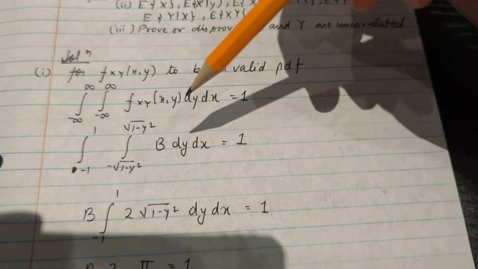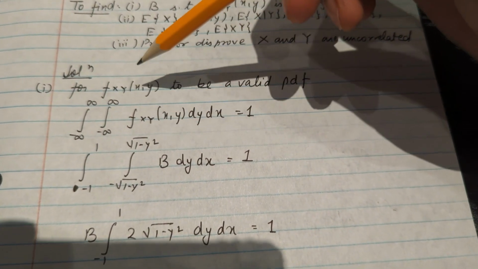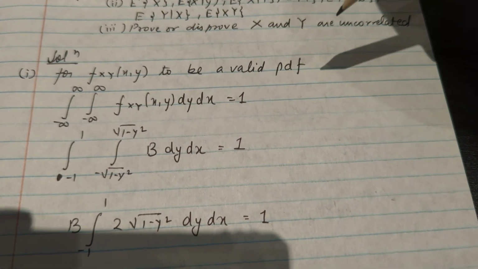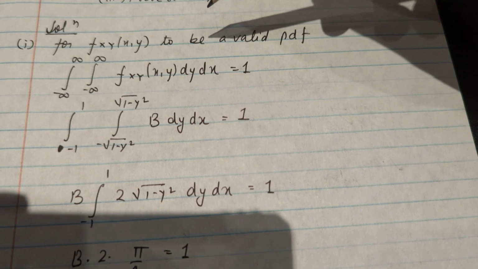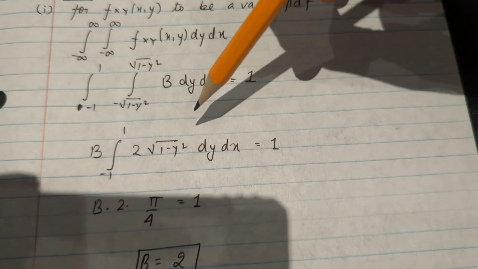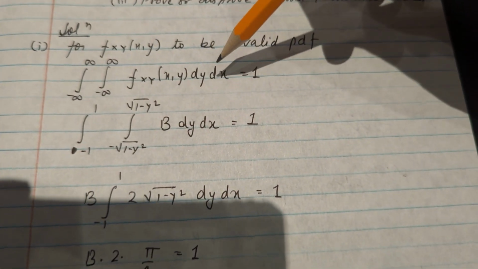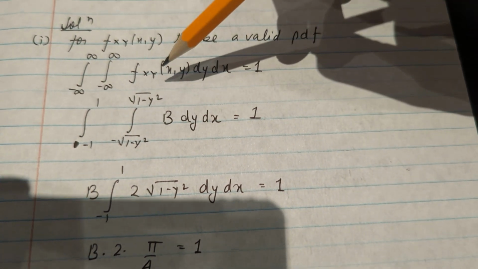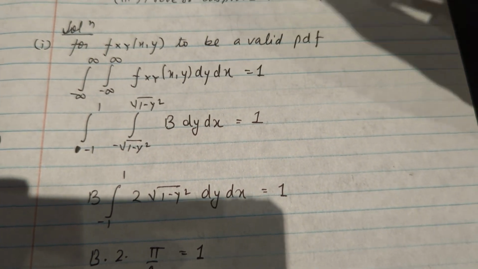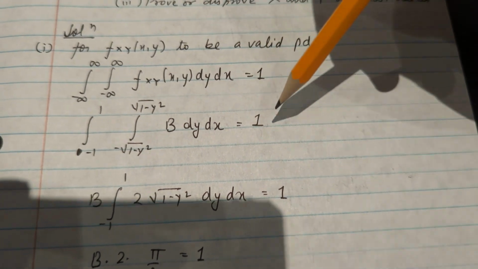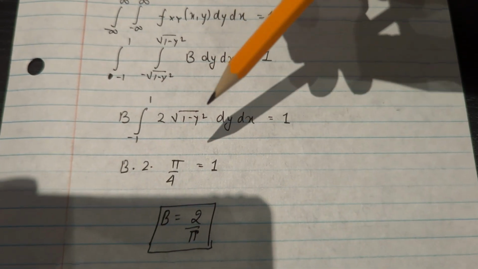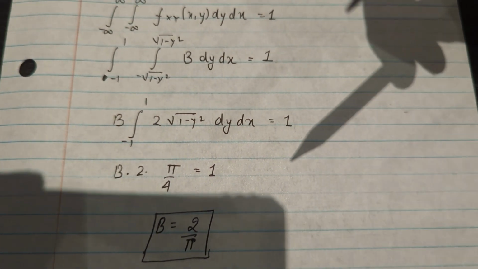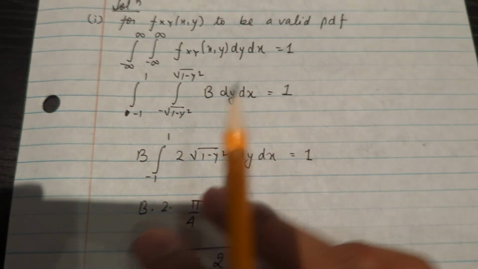Okay, for the first part, for the joint density function of xy to be a valid probability density function, the entire integral has to be 1. If we begin with x, x goes from minus under root of 1 minus y square to plus under root of 1 minus y square in a circle, if you look at it. So we find b is equal to 1 by pi.